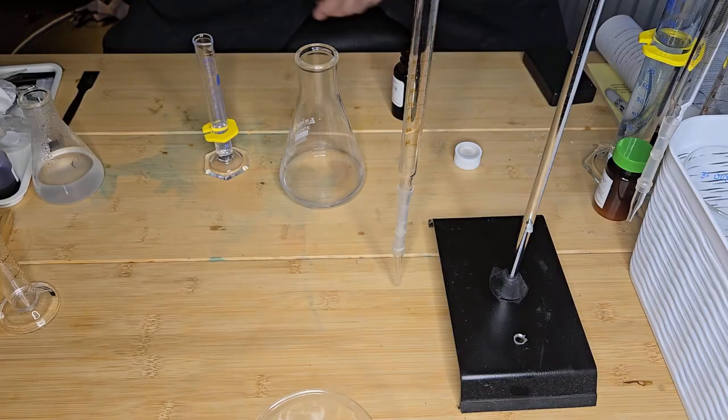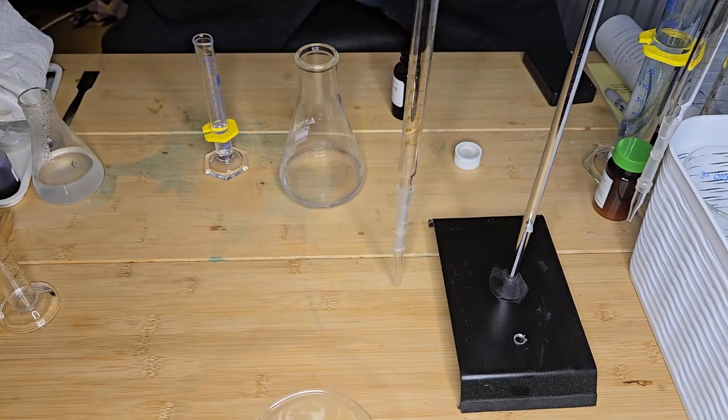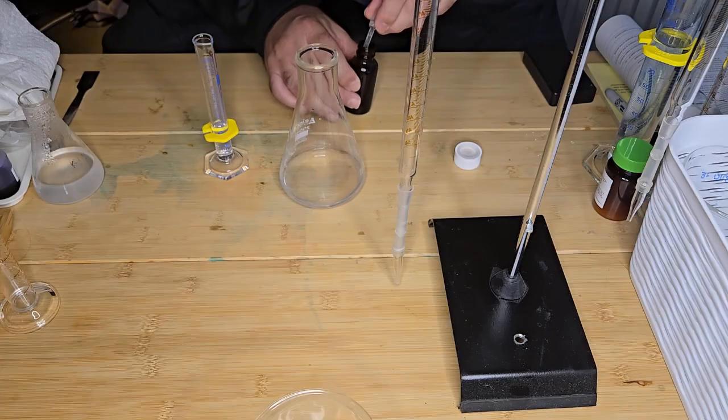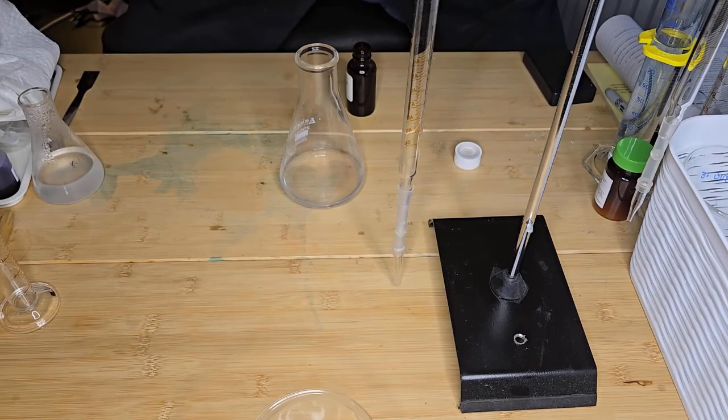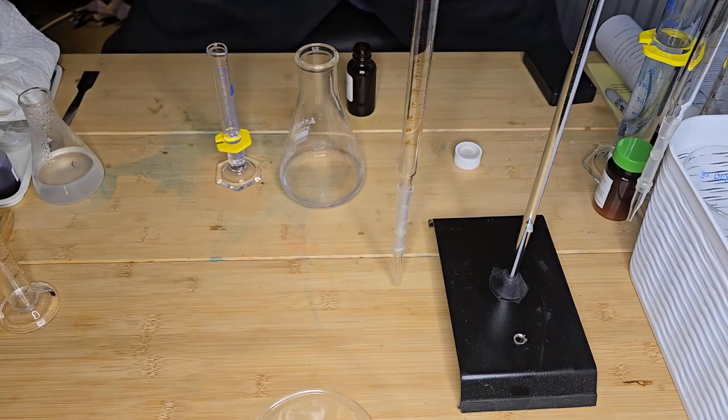I'm going to again use a pipette for the final addition because I want to keep it as accurate as I can. Okay, so I've got 5 mLs of acetic acid.